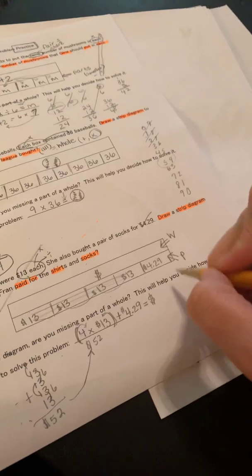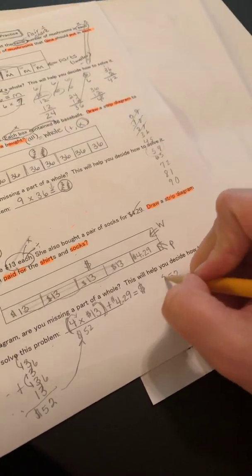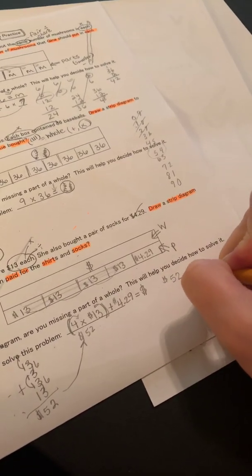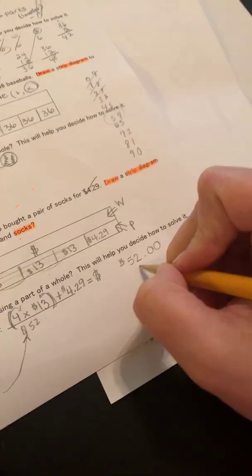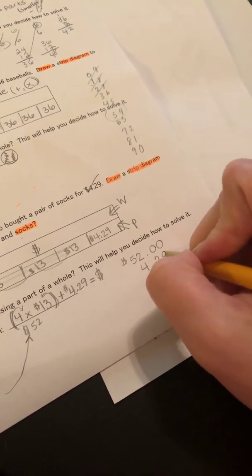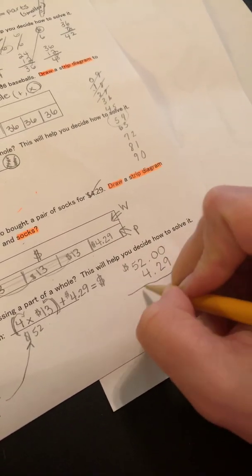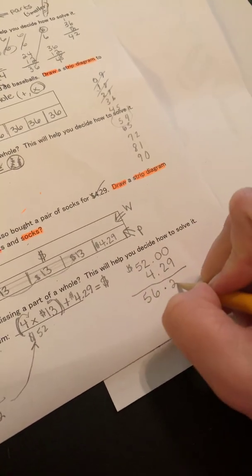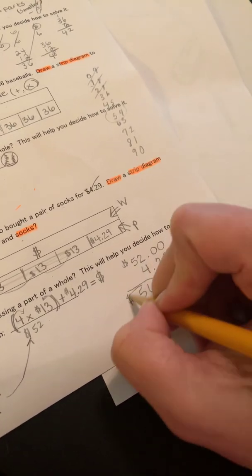All right, so $52. Dollars, they stand in front of the decimal. $4.29. Well, that's going to be $56.29. So that's our total amount.